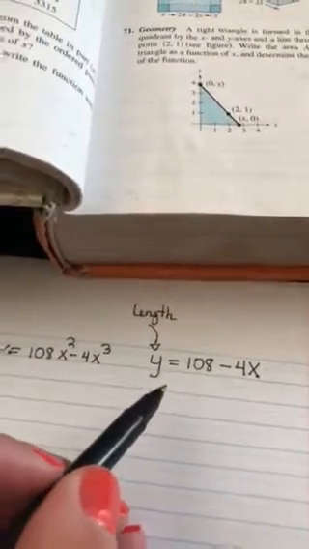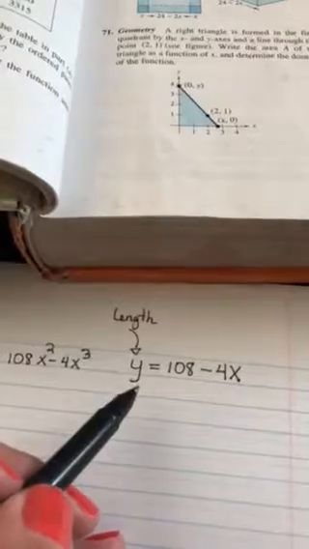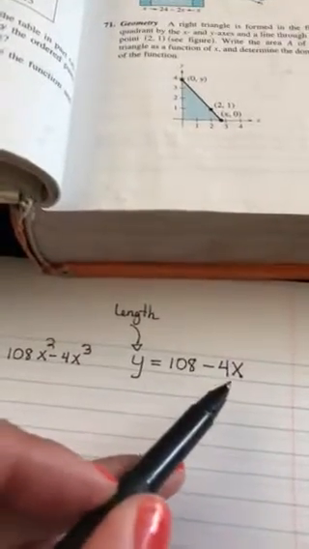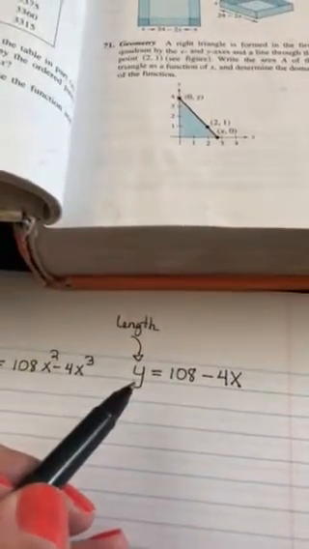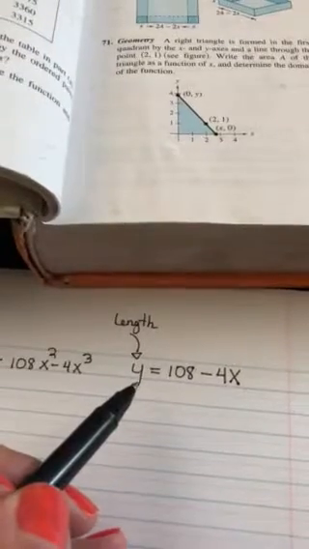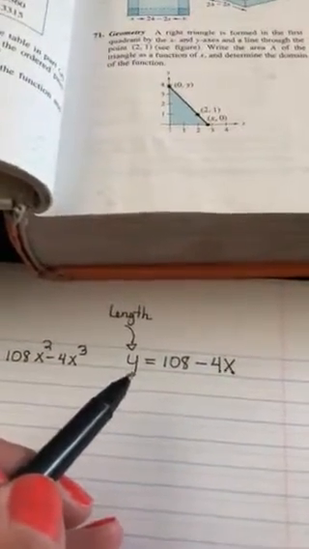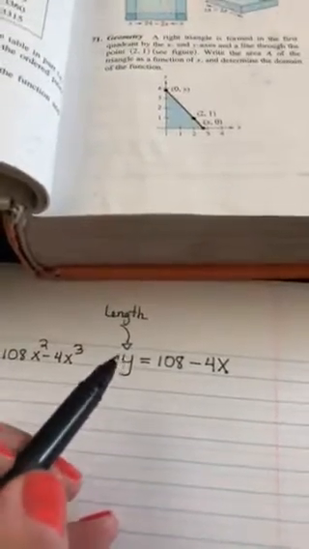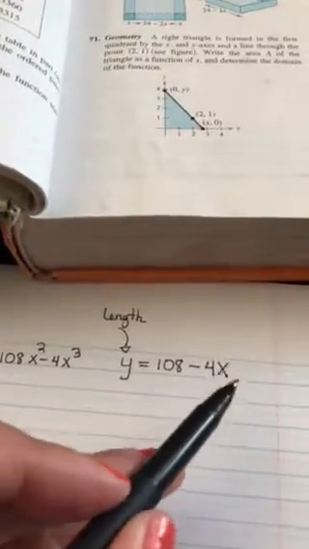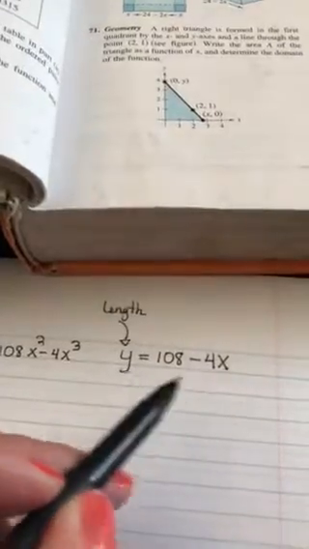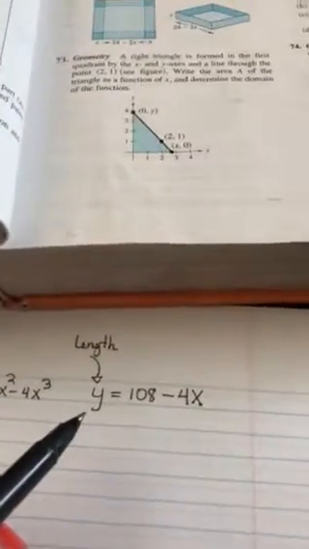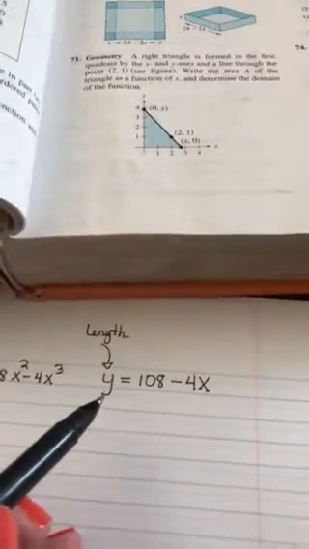But we had this really important constraint where y had to equal 108 minus 4x, okay? And the domain is talking about all of the x values that are allowed in the function. So before we can figure out what x values are allowed in the function, we have to make sure that this constraint is taken into account, okay? So if I use my common sense and think about what x values make sense, even if I look at the picture, right?